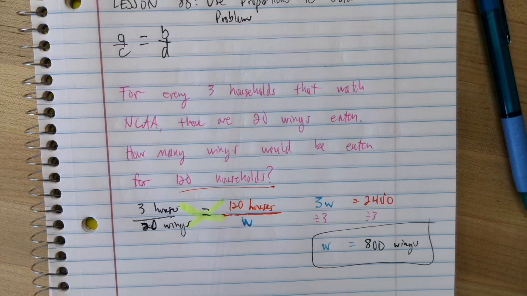Then 20 times 40. So if you multiply the households by 40, you have to multiply the wings by 40 too. 20 times 40 is 800.